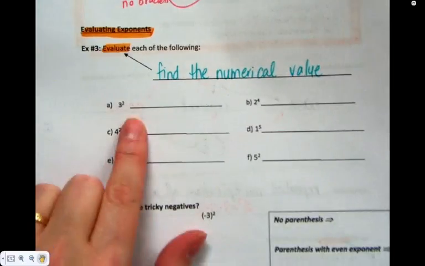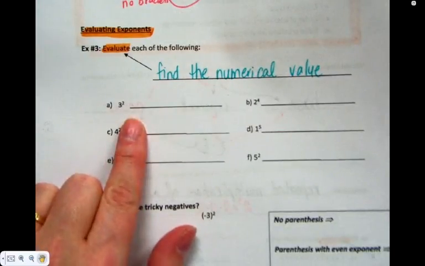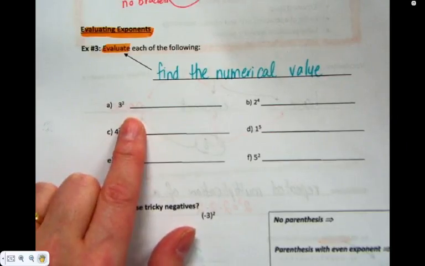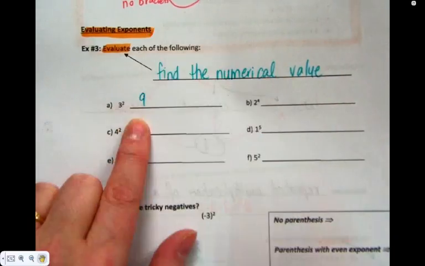3 squared. We're not looking to expand it. It's not what the question is asking. So the question is not to put 3 times 3. The question is to actually figure out what that equals. So in your head, you can visualize 3 times 3, because there's 2 of them. What's 3 times 3? 9. Not 3 times 2, 3 times 3.